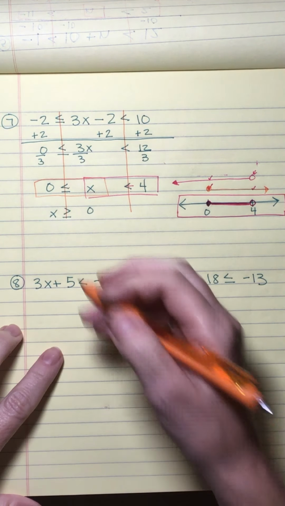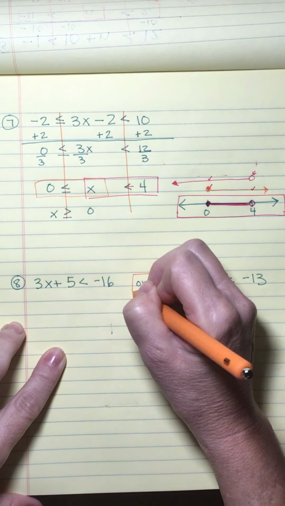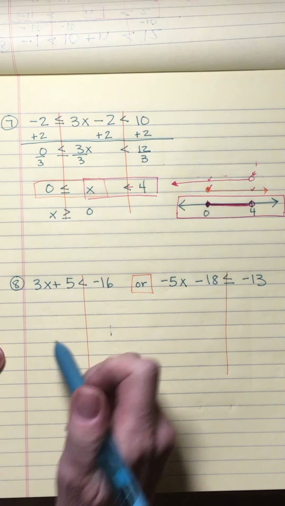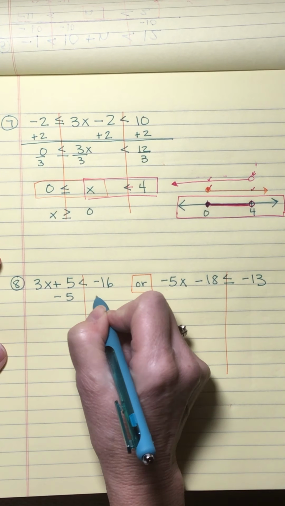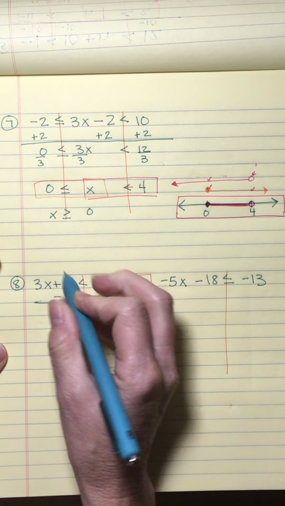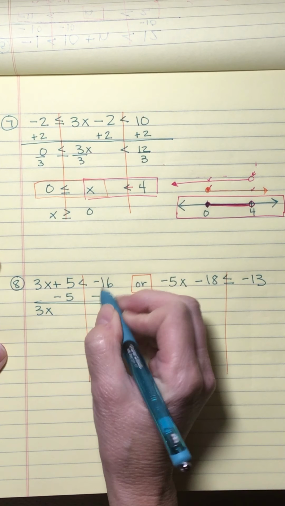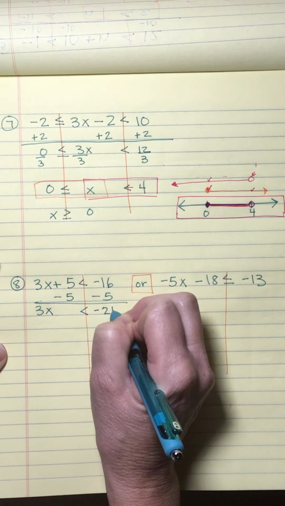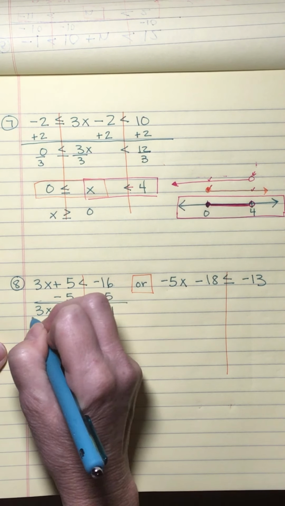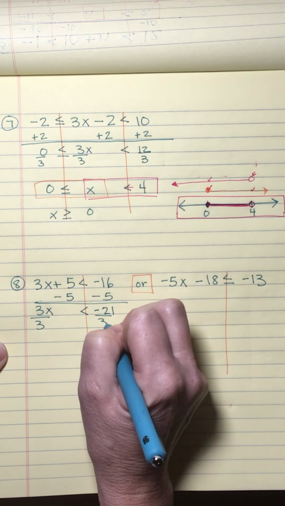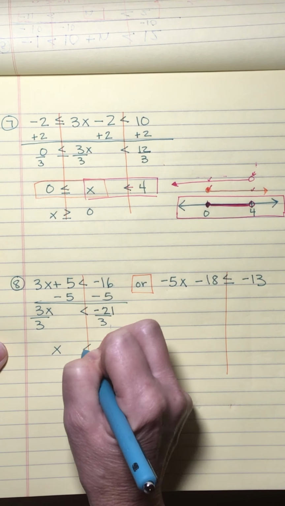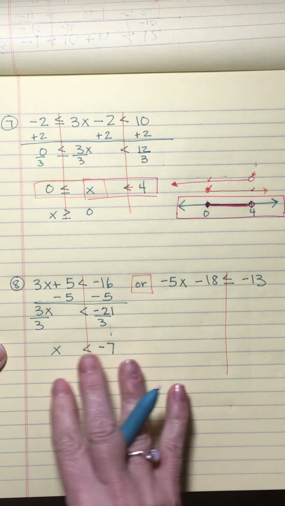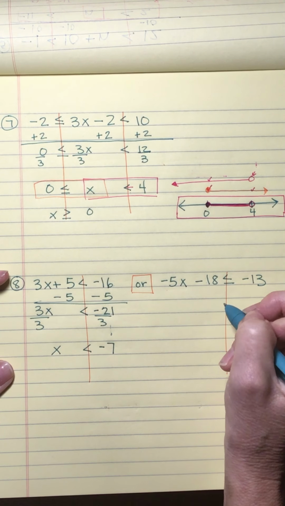And then we go to the bottom, we have an or statement. So we're going to subtract 5 from both sides. We have 3x is less than negative 21. Divide by 3. So x will be less than negative 7. And let's go ahead and do this one.